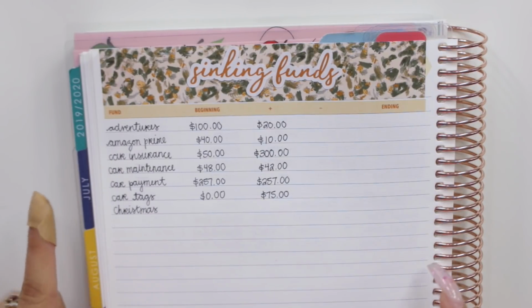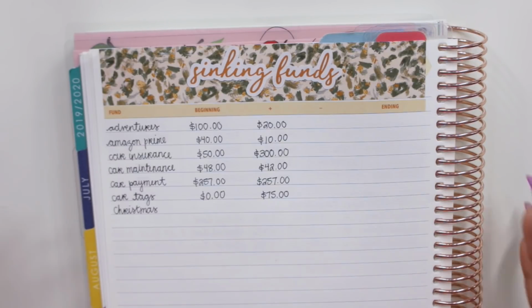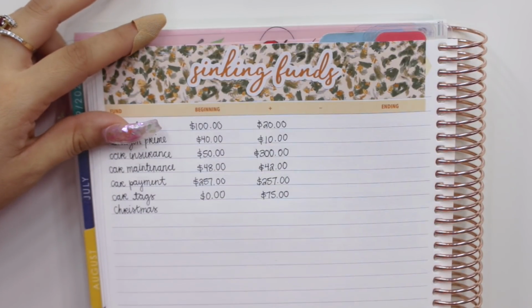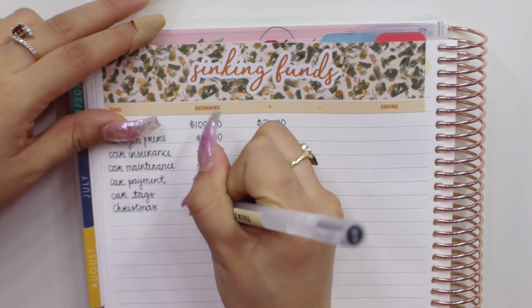So that means I need to save just a little bit more for Christmas too, just because I definitely want to get them, you know, a little something. Nothing extravagant. So for this category, we are beginning with $250.